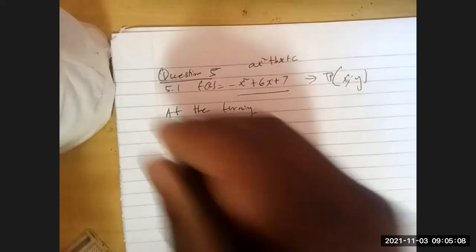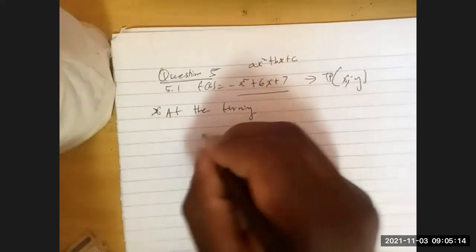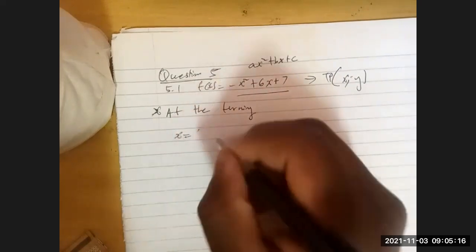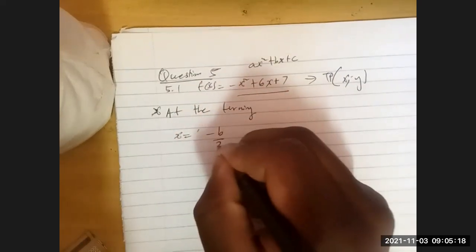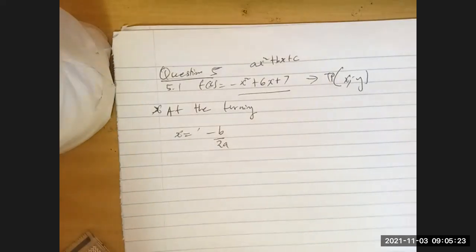x at the turning point is x equals negative b over 2a, right? That is how we find the x value at the turning point.